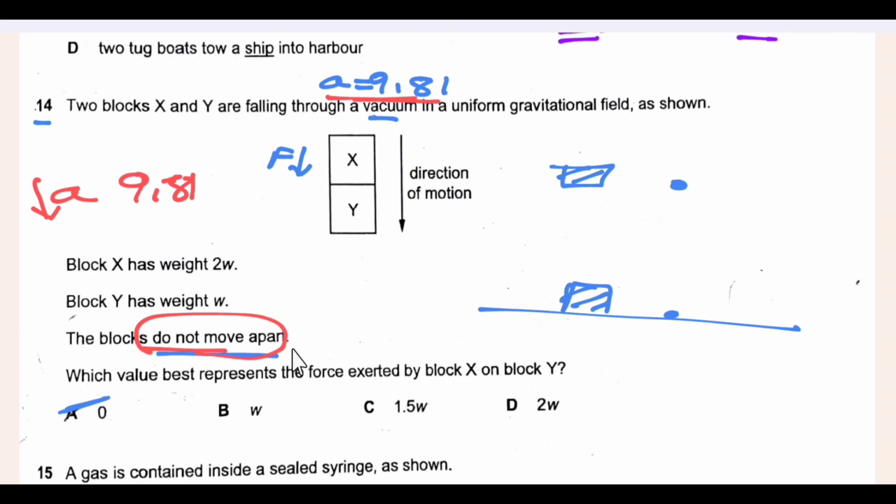But suppose there is a force exerted on Y by X, then due to this force the acceleration would be greater than 9.81. But since the blocks do not move apart, they have the same acceleration, 9.81, so no force is acting, so the answer should be A.